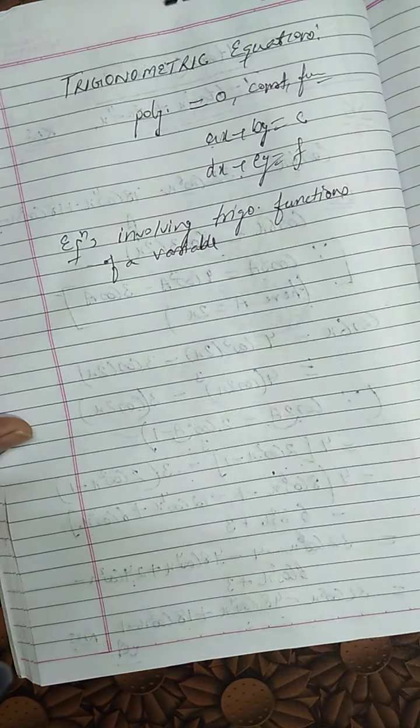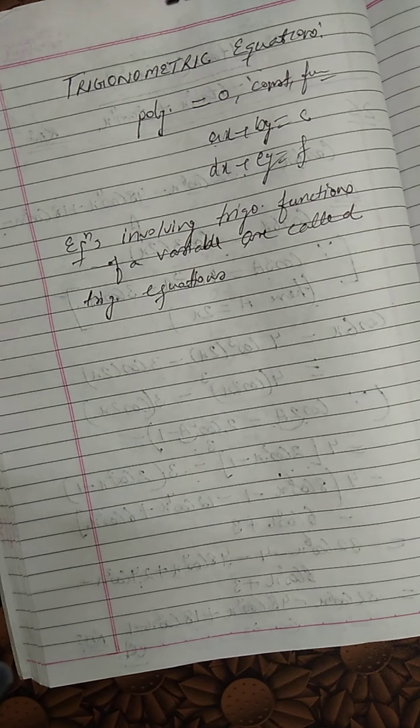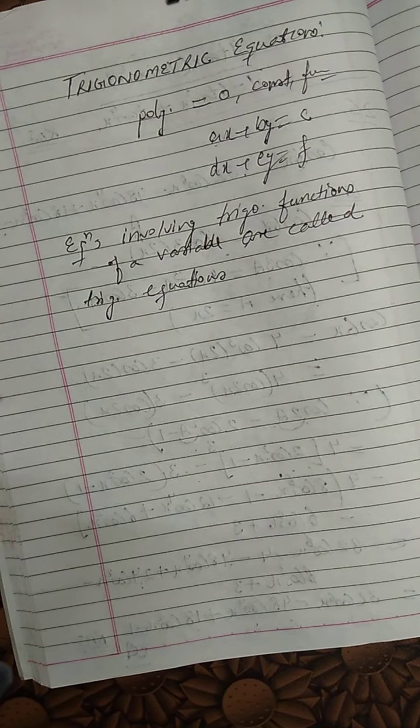So the equations which have trigonometric functions of a variable, definitely whenever we write a trigonometric function, it will have some angle. Now the angle will be some variable, like x, y, theta, whatever it is. So that theta or x or y we will calculate.